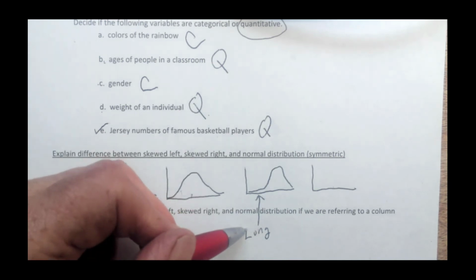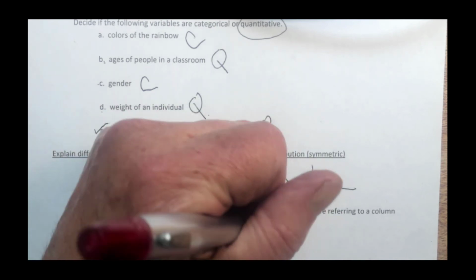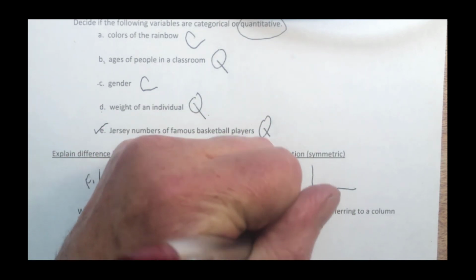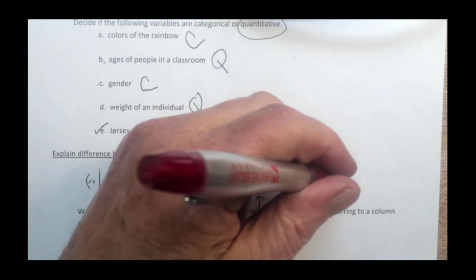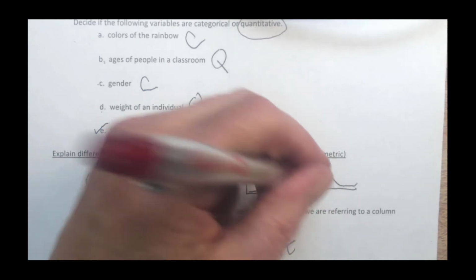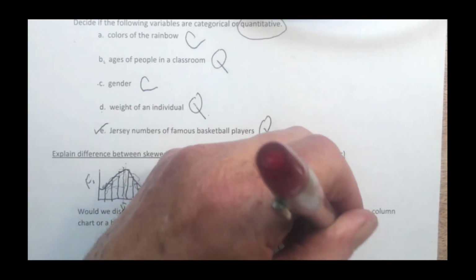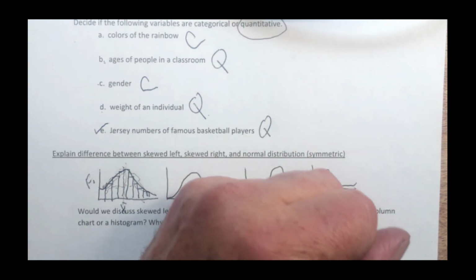Now, being skewed left means that it has a long tail on the left. So that's left skewed. Skewed right means it has a long tail on the right. And that's skewed right.